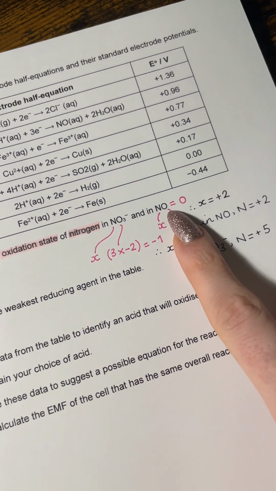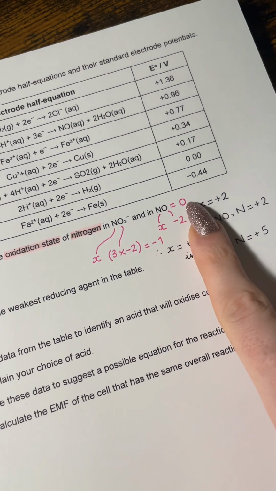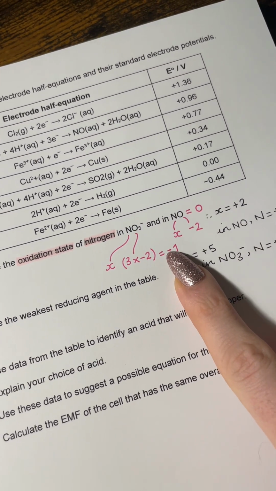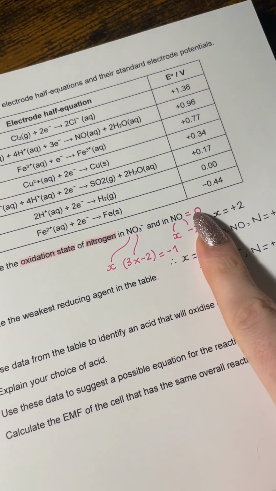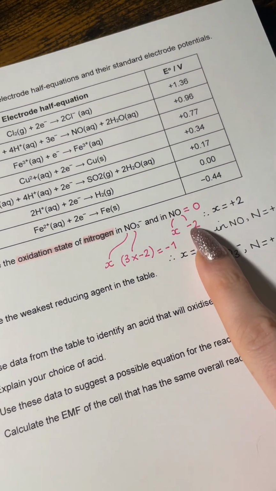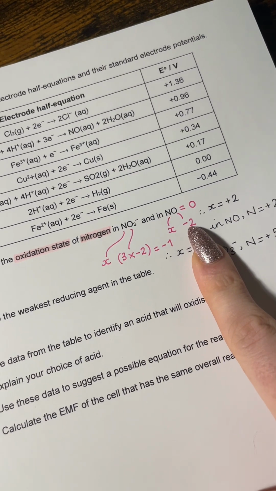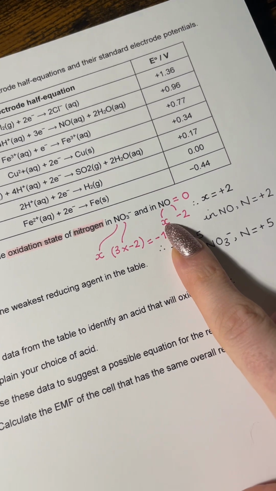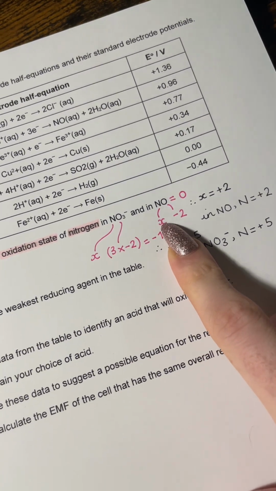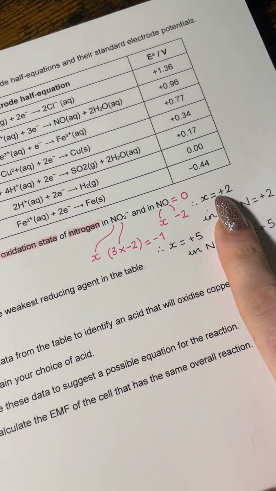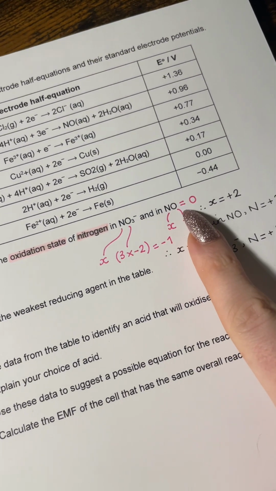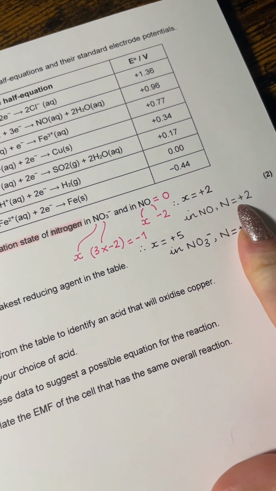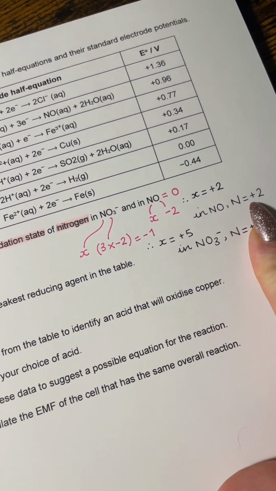Then I've written what the overall oxidation state on the compound or the ion needs to be. Compounds need to have no overall oxidation state, and thus if we know the oxygen has an oxidation state of -2, X, which is the algebraic letter I've used to represent the oxidation state of nitrogen, X has to therefore be +2, because +2 minus 2 is the only way to get 0. So in NO, N's oxidation state is +2.